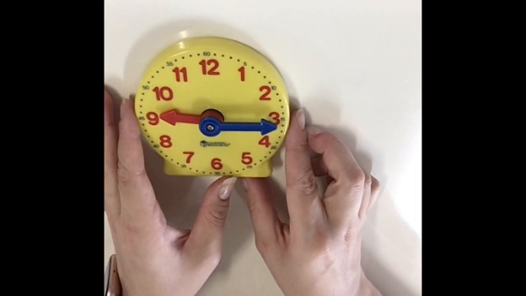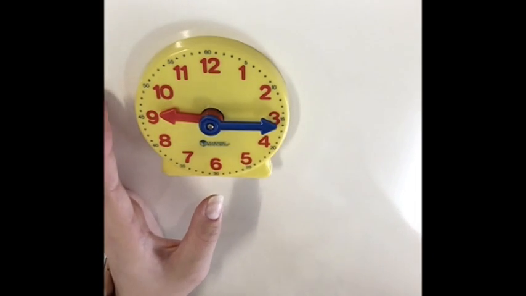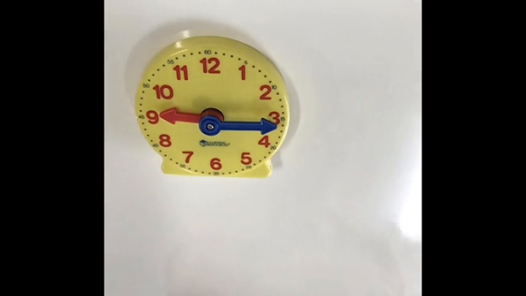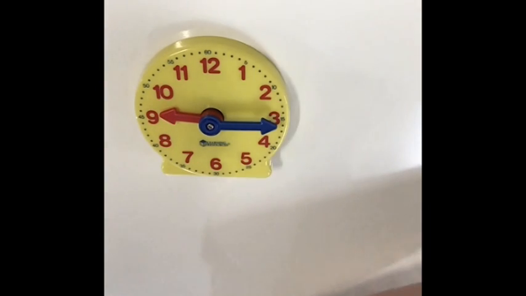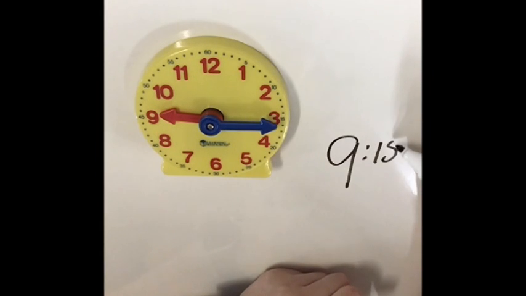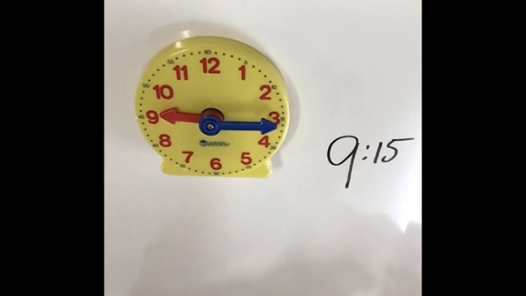Can you now please write me the digital time for quarter past 3? Sorry, my mistake, quarter past 9. Your digital time looks like this. You are correct. Well done.